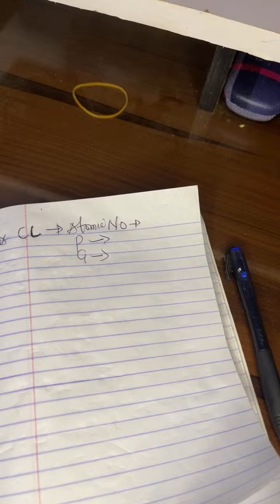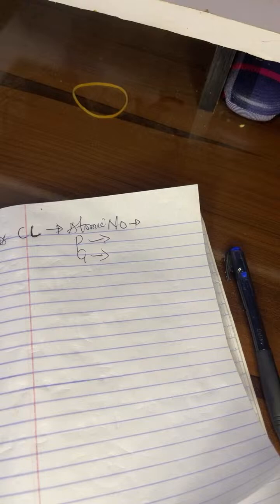No, 35.5 is the relative atomic mass. It's not the atomic number. There's a difference between atomic number and atomic mass or atomic weight. So 35.5 is atomic weight or atomic mass. Understand? Please take note of that.